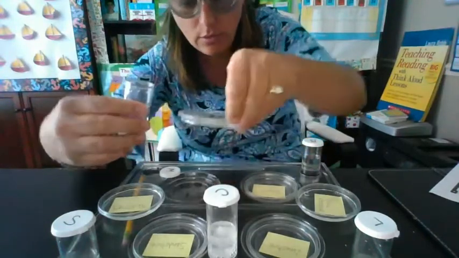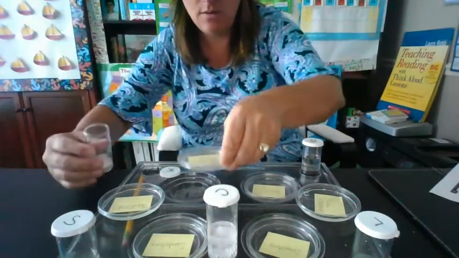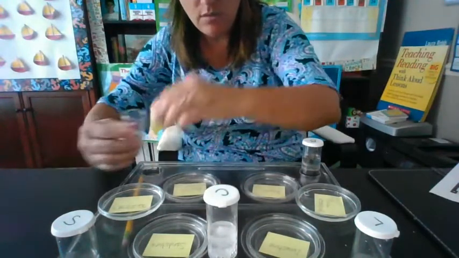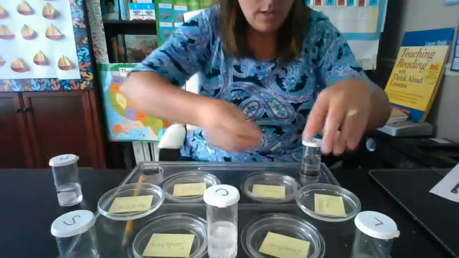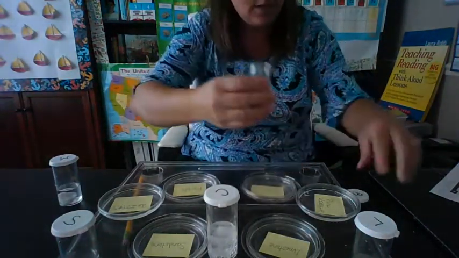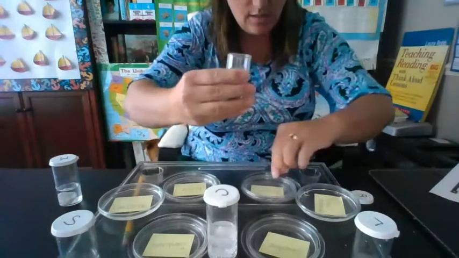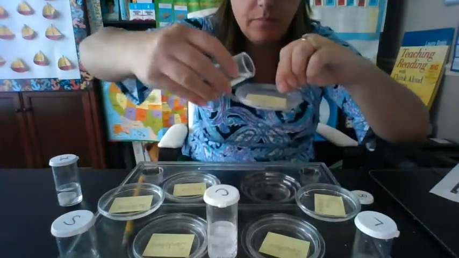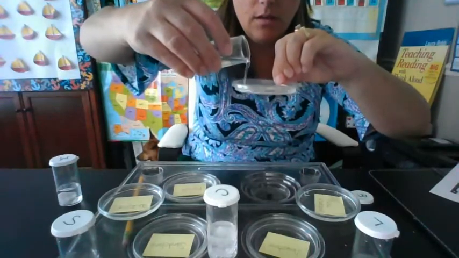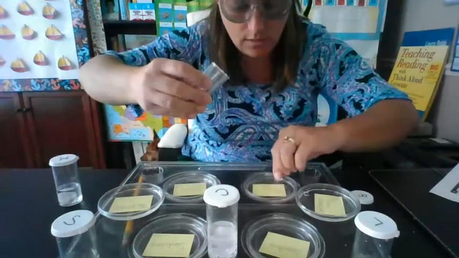Marble's going to go there for our test sample. And lastly, we have our basalt, just for the sake of seeing if there's anything that's going to crystallize. All right, let's see how that looks.